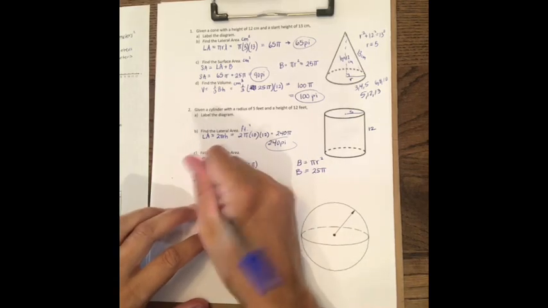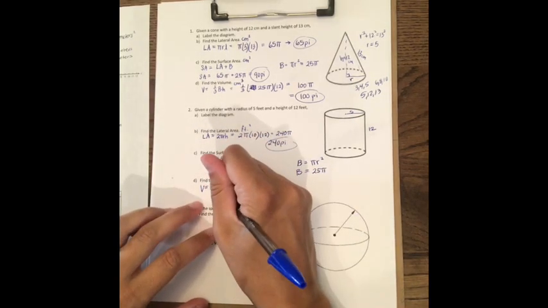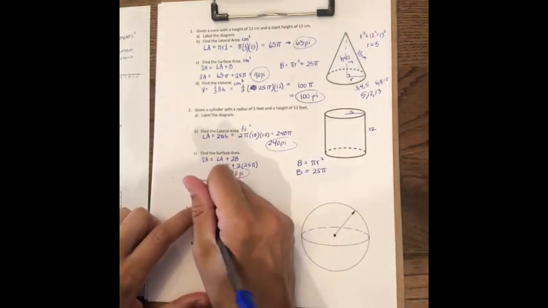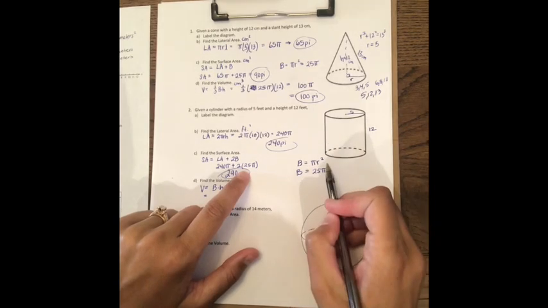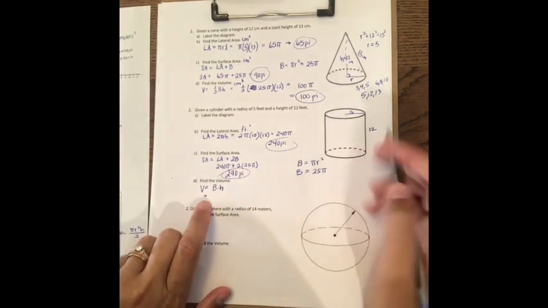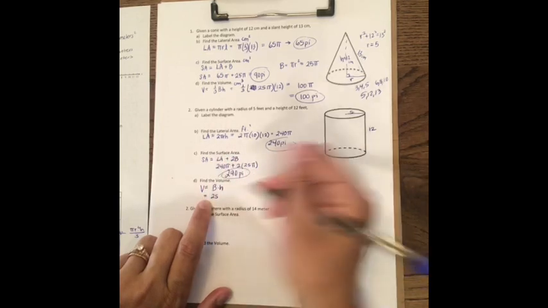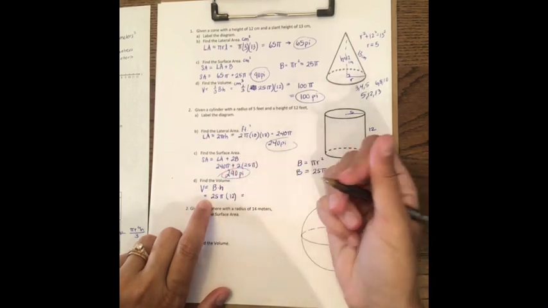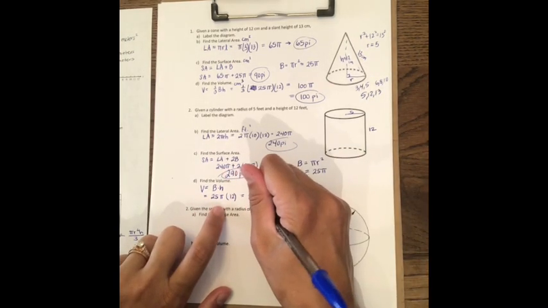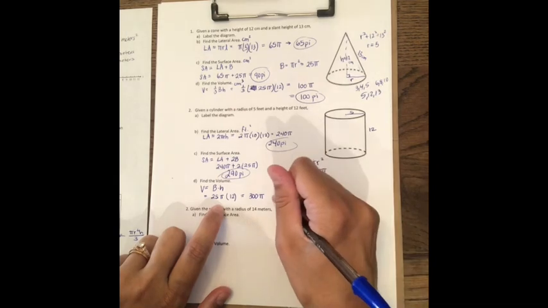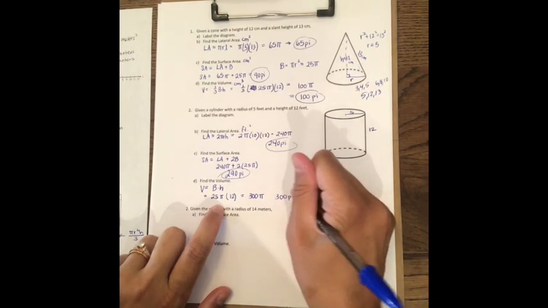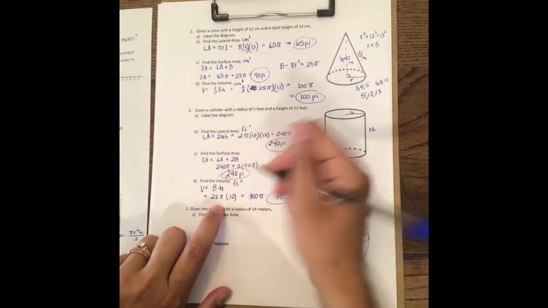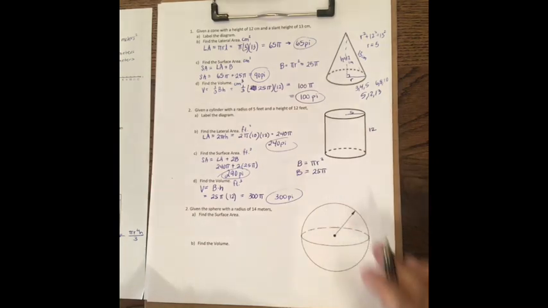And then for the volume, we use the base area times the height. It's not 1/3 because it's not a cone. So the base area, again, the base area is just 25 pi. Yes, there's 2 bases for a cylinder, but when we do volume, we just want to use the base. So that's 25 pi times the height, which is 12. 25 times 12 is 300, so that's 300 pi. So to input that, we would be 300 pi, and that's volume is feet cubed, surface area was feet squared.